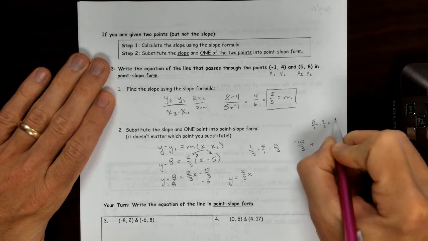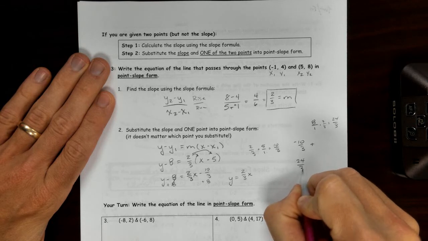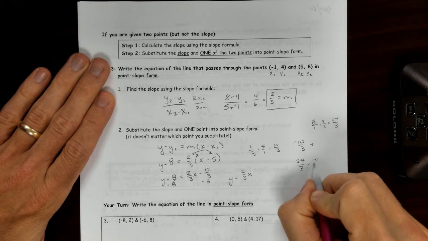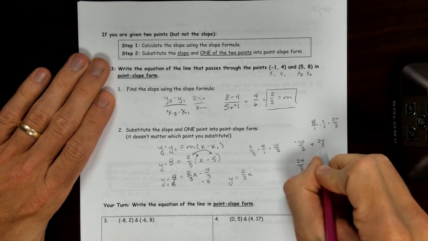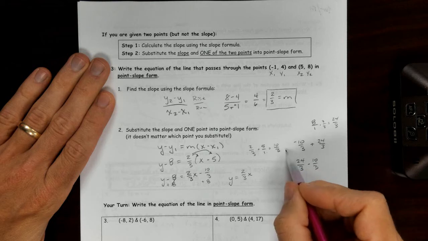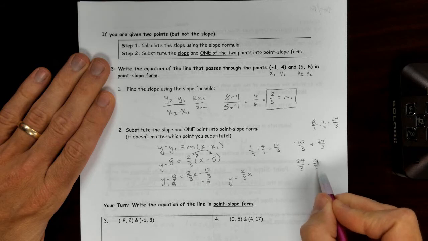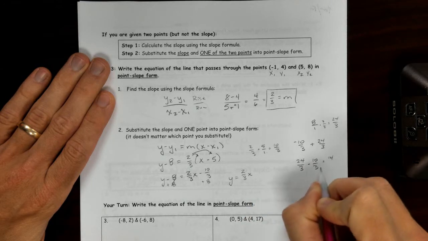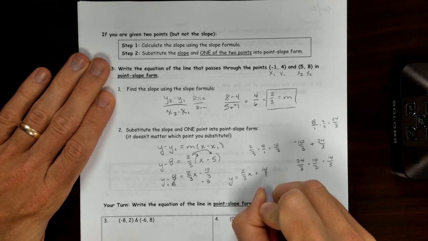So I get 24 over 3, which, again, is 8. 24 divided by 3 is 8. And you're subtracting 10/3. All I did was rewrite this in front to make it easier to see. So now you're subtracting fractions, so you've got 24 minus 10. That's going to give me 14 on top, a positive, and then you've got 3 on the bottom. So you've got positive 14/3.